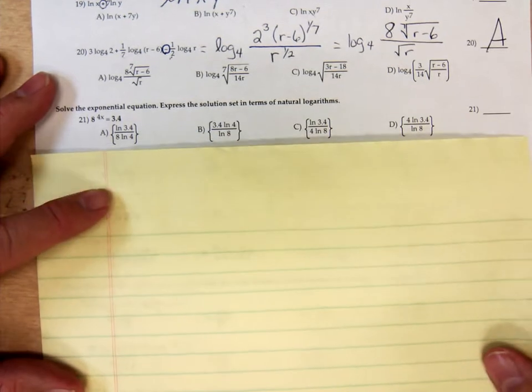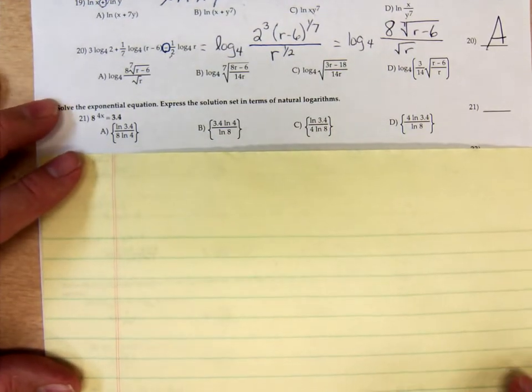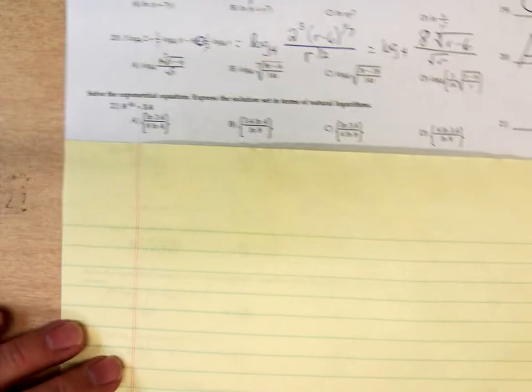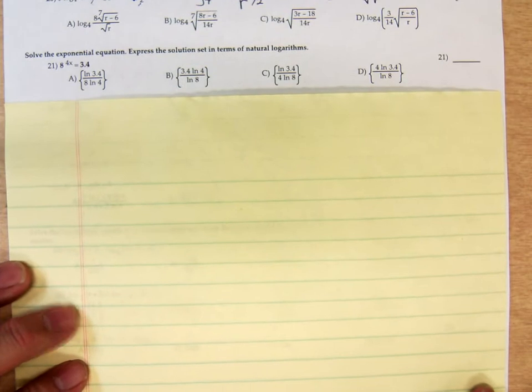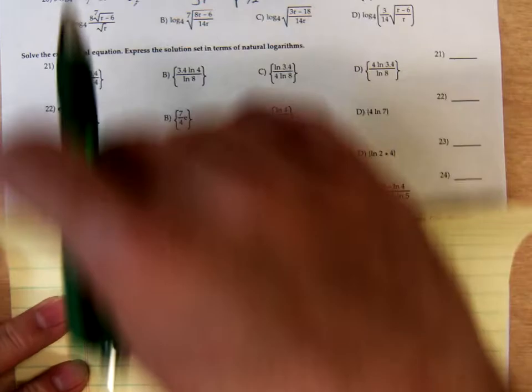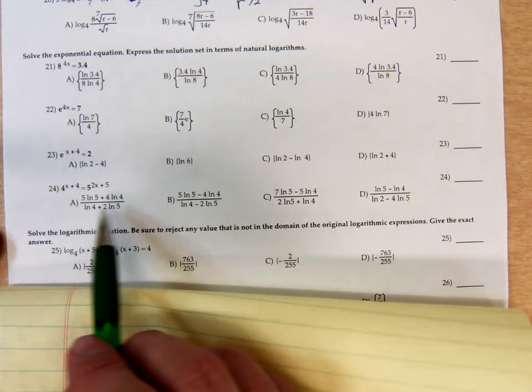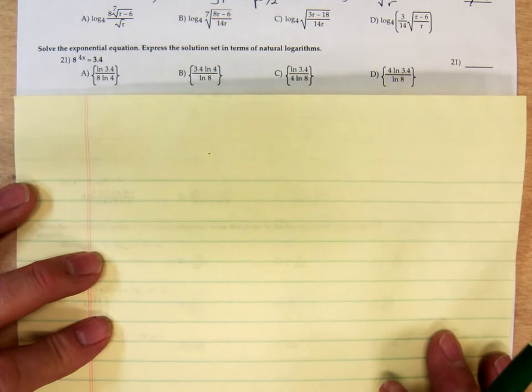It says, solve the exponential equation. Express your solution in terms of natural logarithms. Well, heck, that gives you a pretty big hint there. You might recall in the homework, some of this stuff was really messy punching it into your calculators, like number 24. But here we stop. We don't have to punch in the calculator.